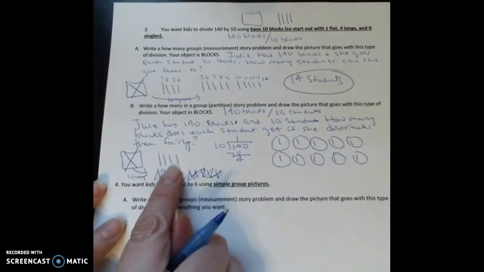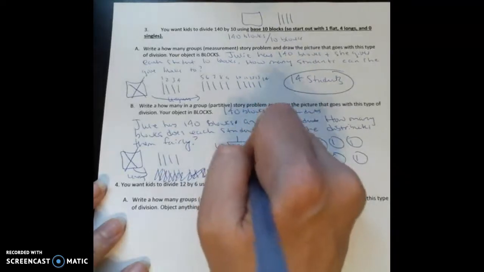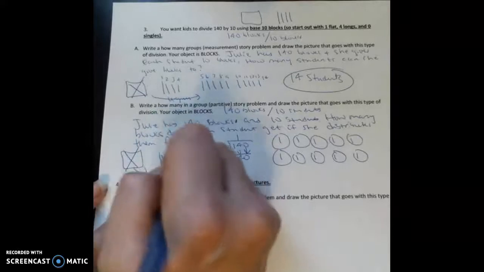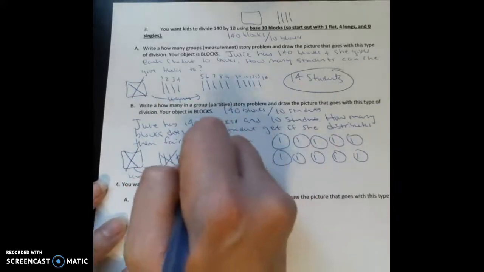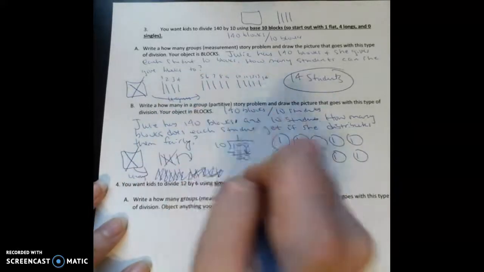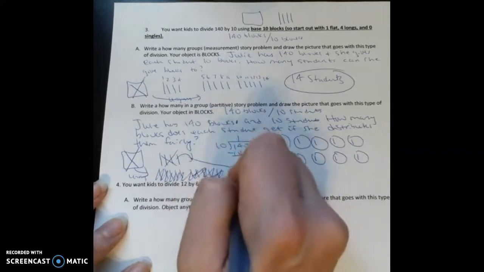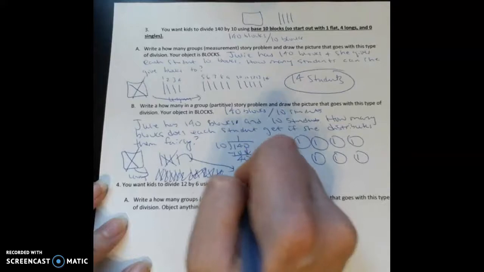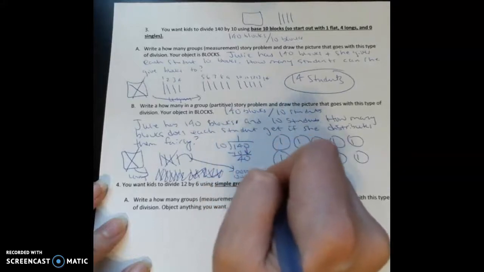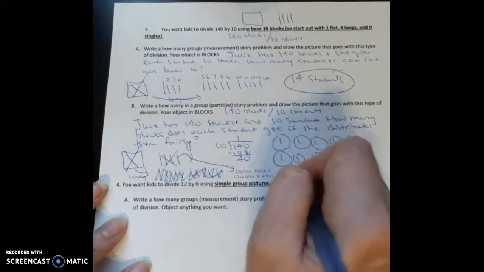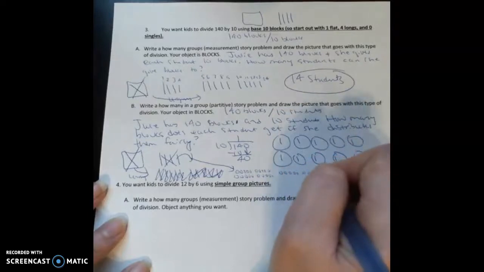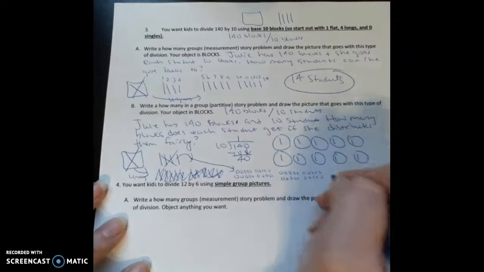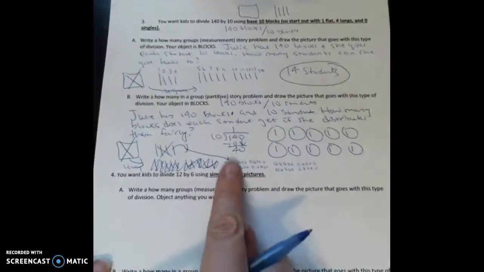Right now that's my 4 longs, but when I bring down my 0, that represents me ungrouping them into singles. So I'm going to ungroup all of these over here. 1, 2, 3, 4, 5, and so on, five singles at a time. Okay, so I have 40.